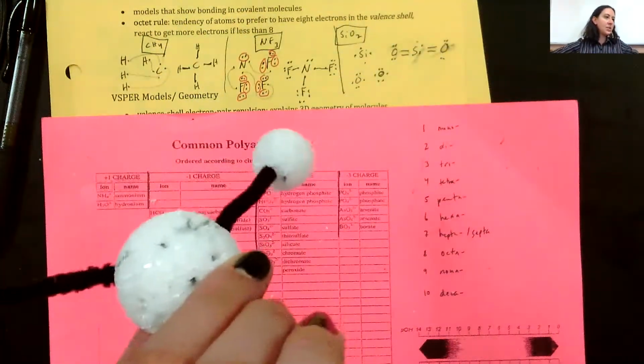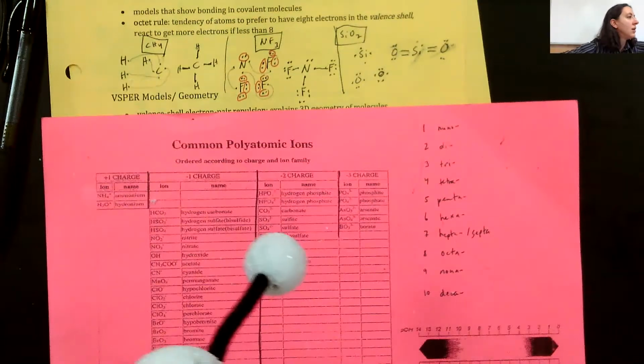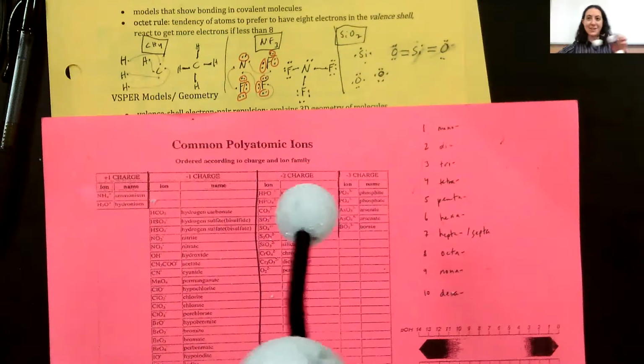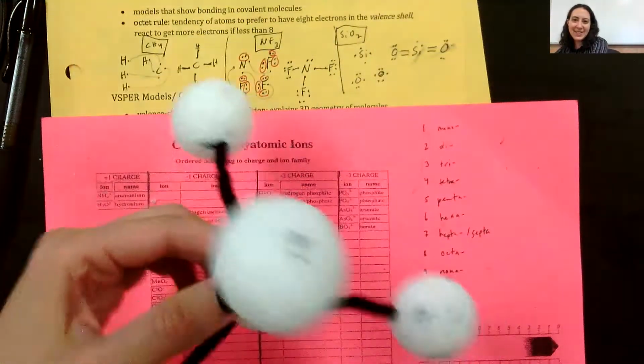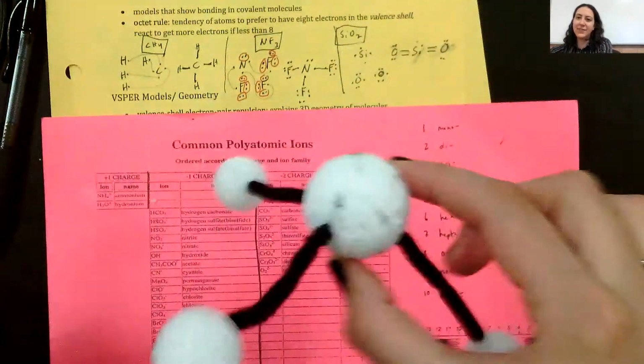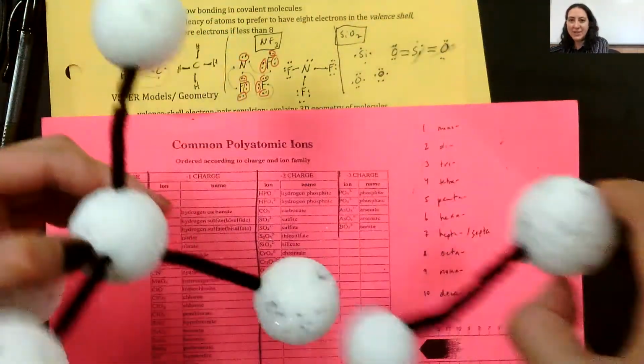So you can compare it to the shape that we had before, which I have separately over here, and looked a little bit more like this. This one's kind of different. They're similar, but not exactly the same.